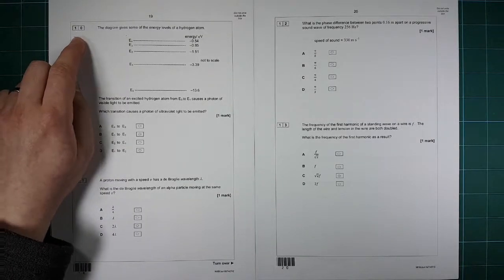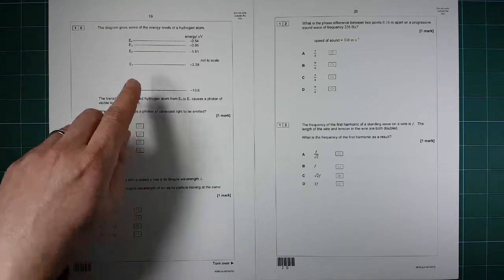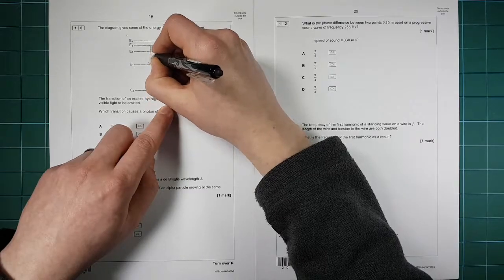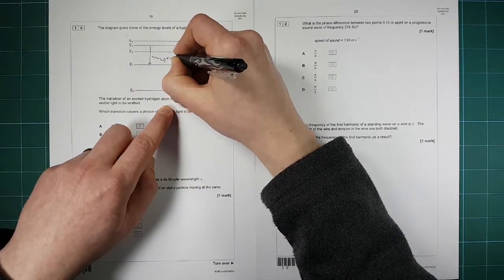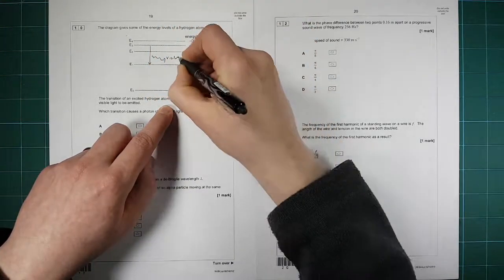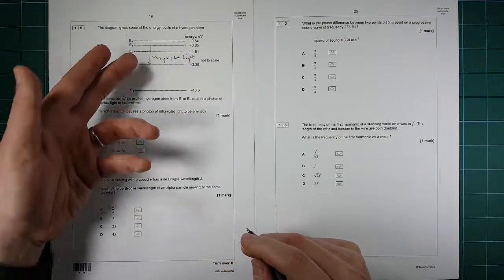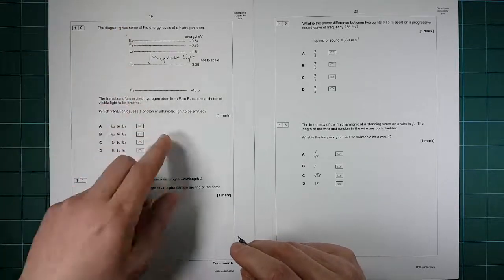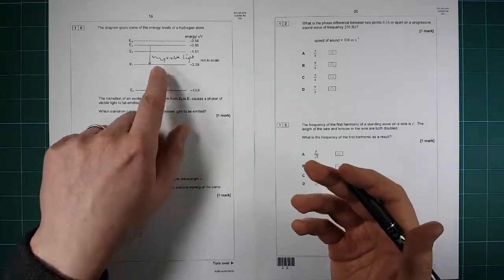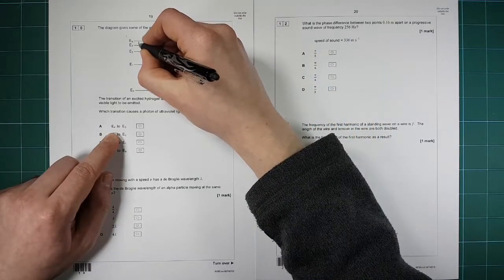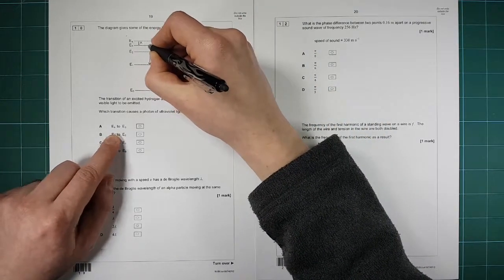Question 10, we are looking for some jumps. So 3 to 1 gives off visible light. So we're looking for a jump which has more energy than that to be ultraviolet. Ultraviolet has more energy than visible light. So that jump there is less energy, so it's not that one.